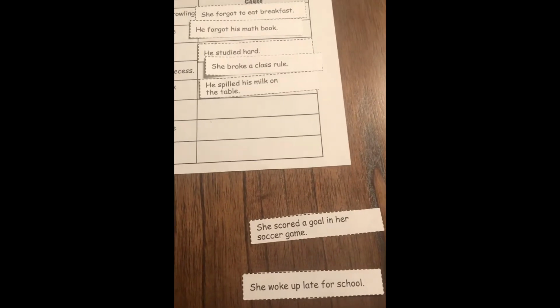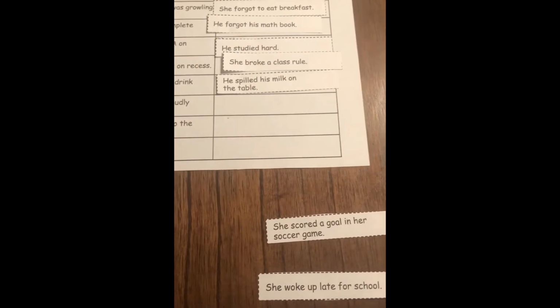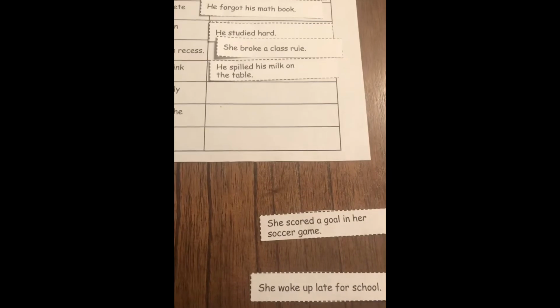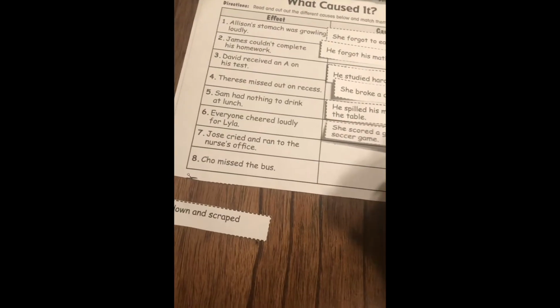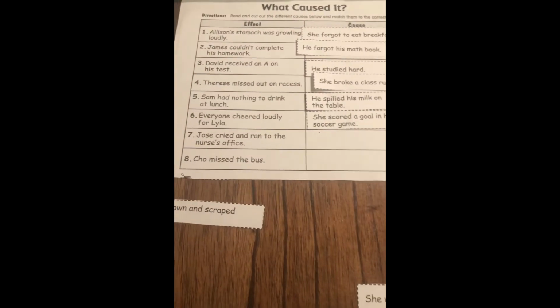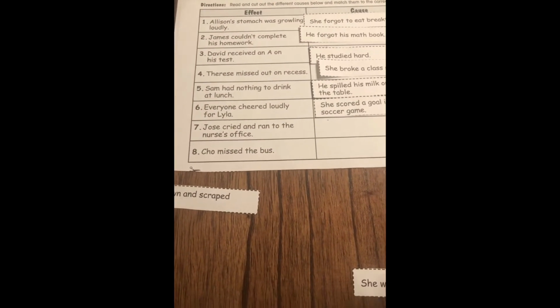Everyone cheered loudly for Layla. So why would someone cheer loudly? Would they cheer loudly because she woke up for school late? That doesn't make any sense. She scored a goal in her soccer game. Well, typically people cheer loudly when people score in games. So that is the reason why everyone cheered loudly for Layla.